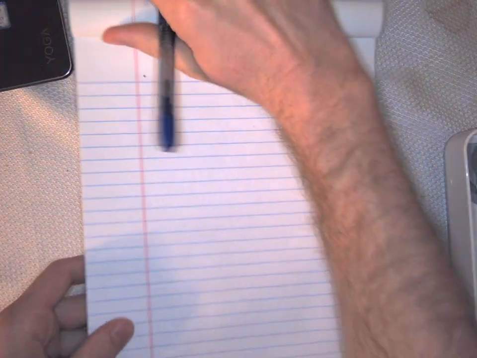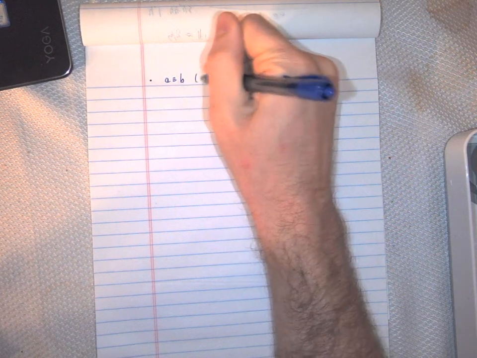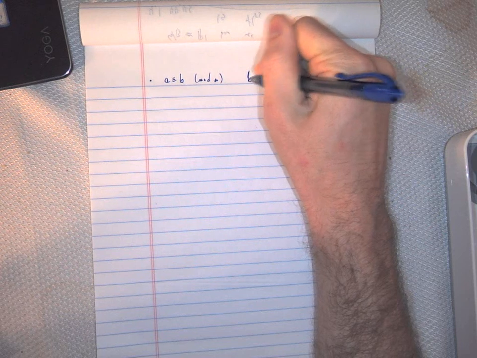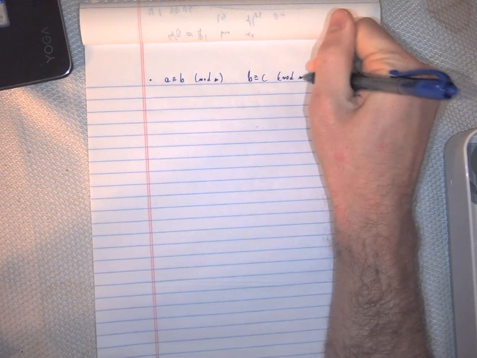And third is transitivity. So let's assume a is congruent to b mod m and b is congruent to c mod m. And what I want to show is that a is congruent to c mod m.